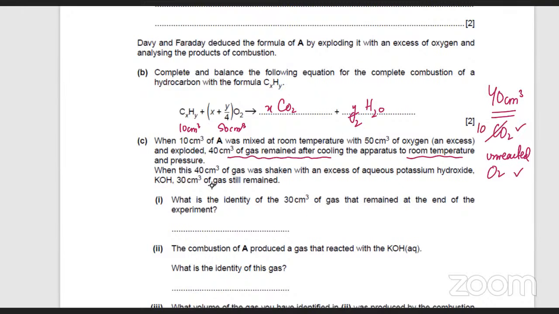So carbon dioxide has a volume of 10 cm cube and the remaining 30 is basically the unreacted oxygen. So out of this 50, 30 is still unreacted at the end. So only 20 cm cube took part in the reaction. And how much carbon dioxide got produced? 10 cm cube.